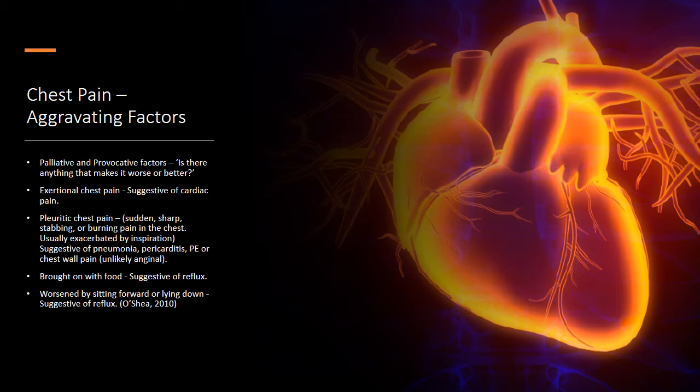But we know that chest pains can be caused by gastrointestinal problems, such as gastroesophageal reflux disease. So does the pain get worse after food, in particular spicy foods or caffeinated drinks, and that can be more suggestive of a reflux pain. If it's worsened by leaning forward or lying down, in particular by lying on the right hand side, again, that might be suggestive of gastroesophageal reflux disease.